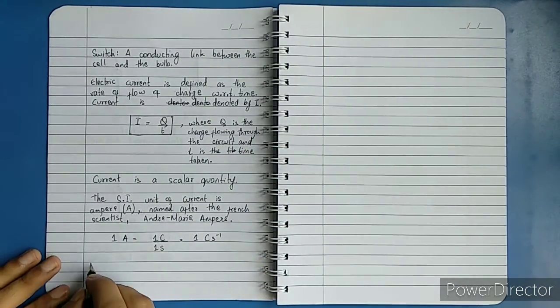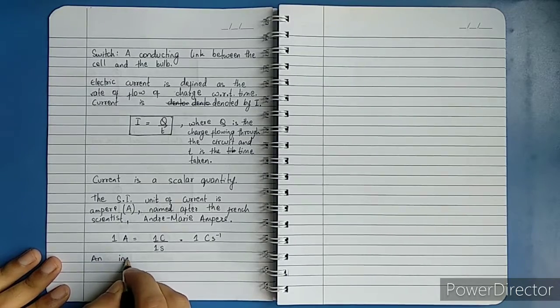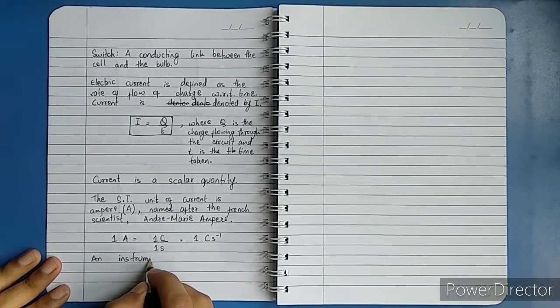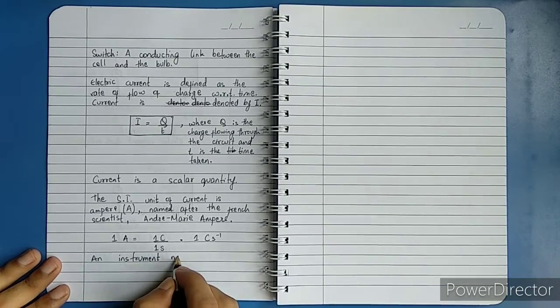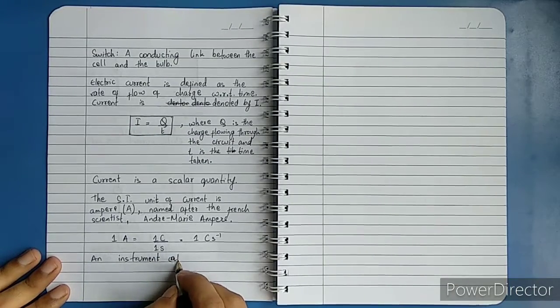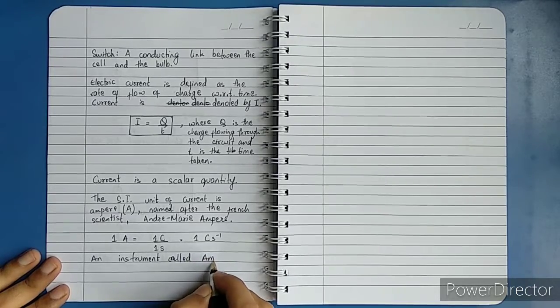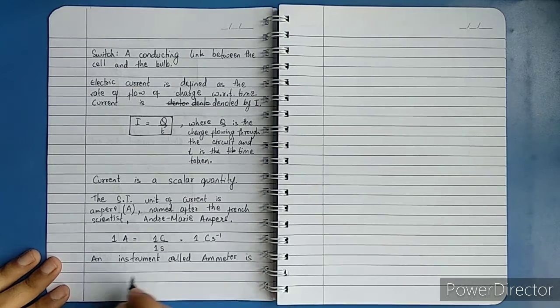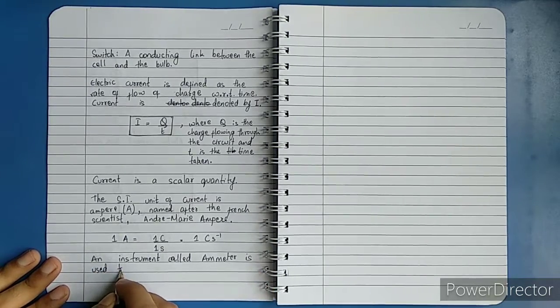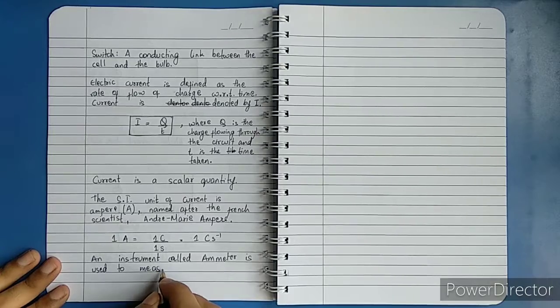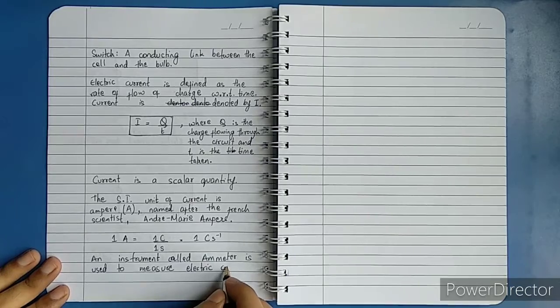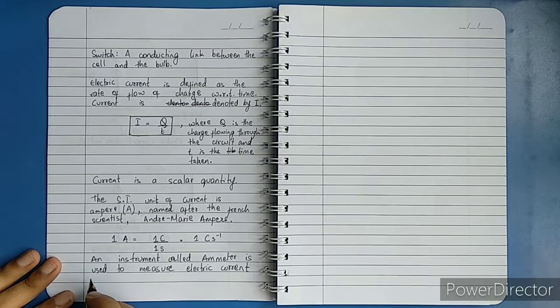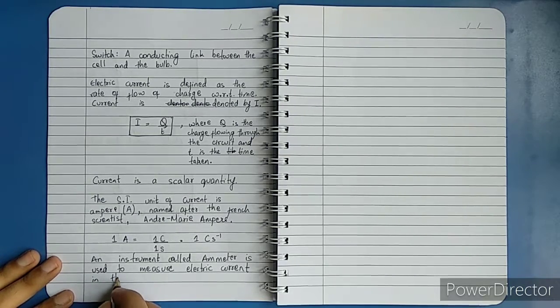So an instrument called an ammeter is used to measure electric current in the circuit.